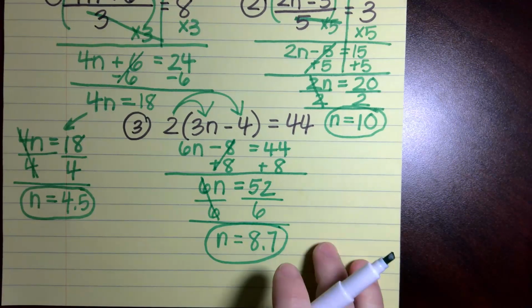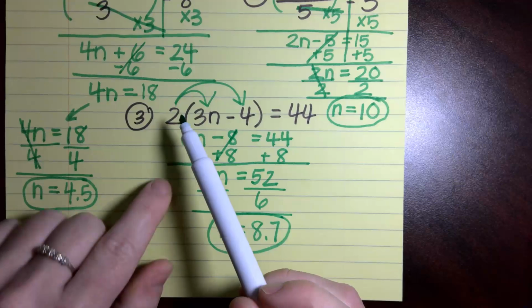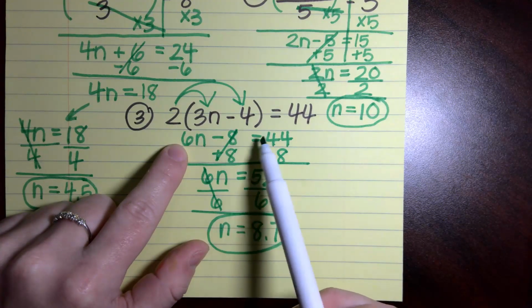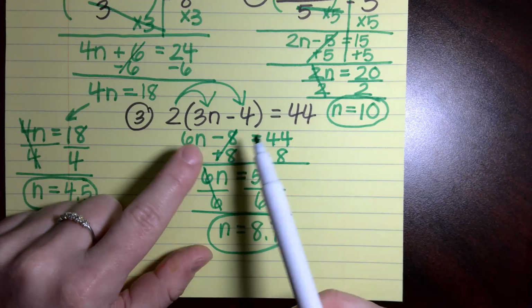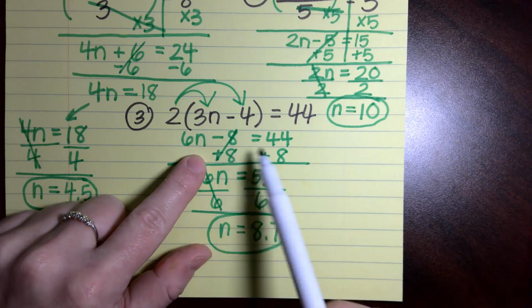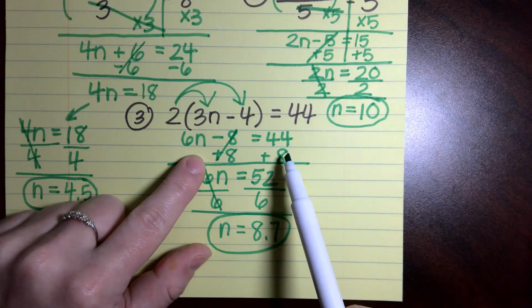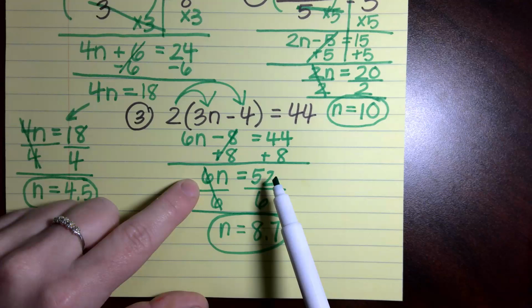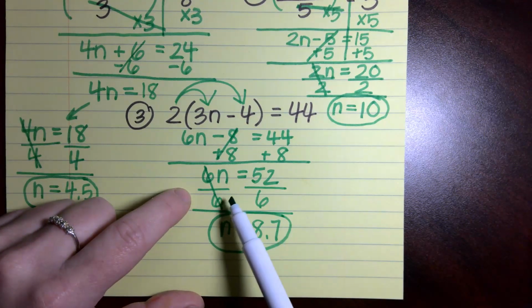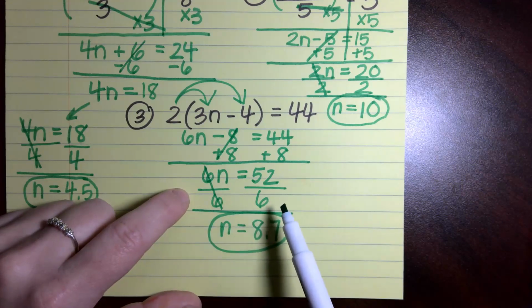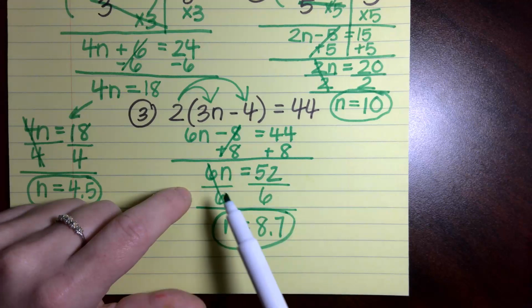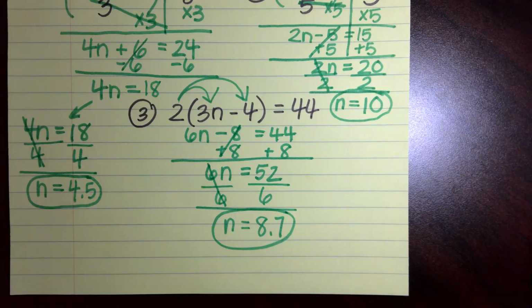What did you do, Lisa? Take me through each step. Did you do this first to get 6n minus 8 equals 44? That's what I have. Okay. Then did you add 8 to both sides? Both sides. Okay. Were you left with 6 times n equals 52? Yeah. Okay. Then did you divide by 6? Did you multiply? That'll do it. We just have to remember our inverse operations. To get rid of multiplication, we divide.